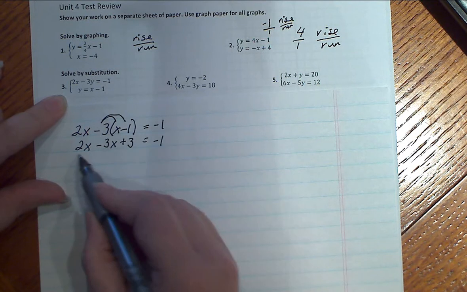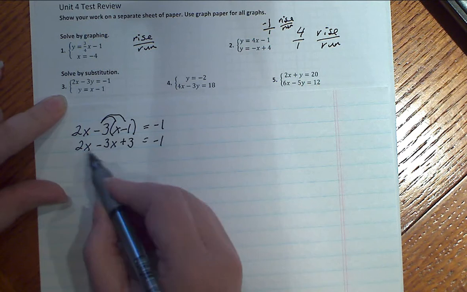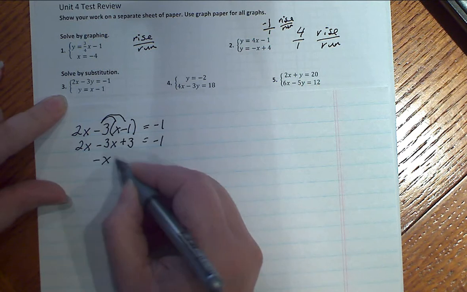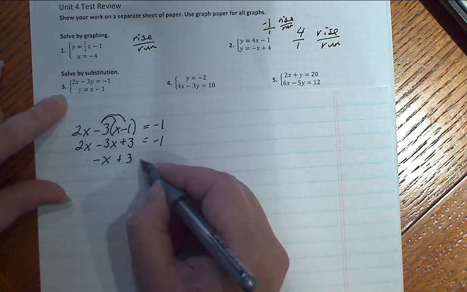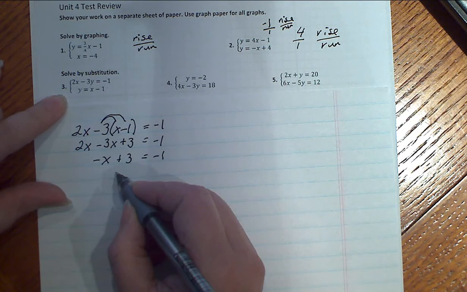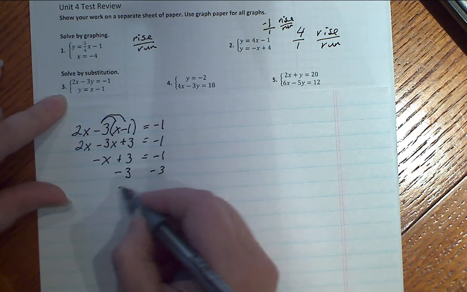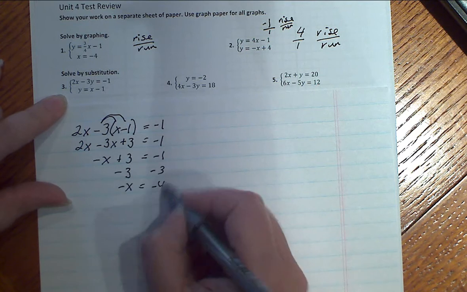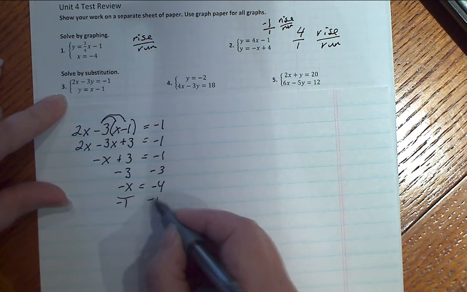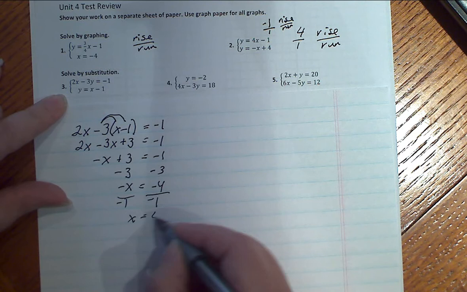Combine like terms. 2x minus 3x is -x, plus 3 is equal to negative 1. Subtract my 3. Negative x is equal to negative 4. Divide by negative 1. So x is 4.